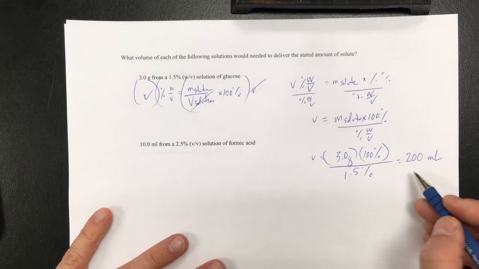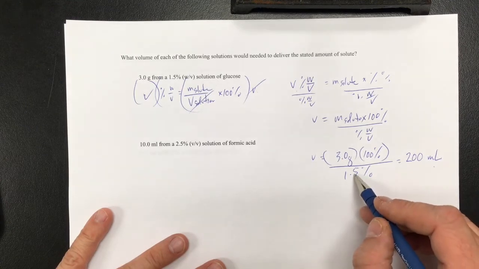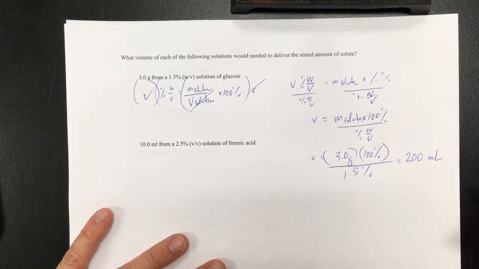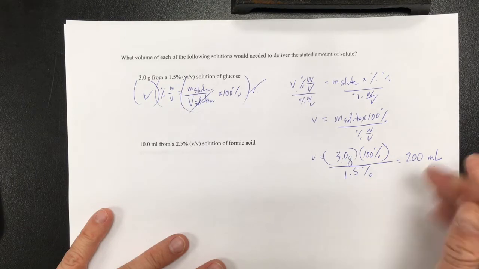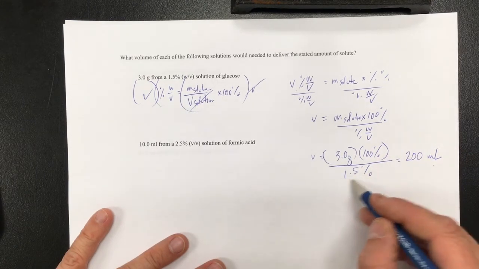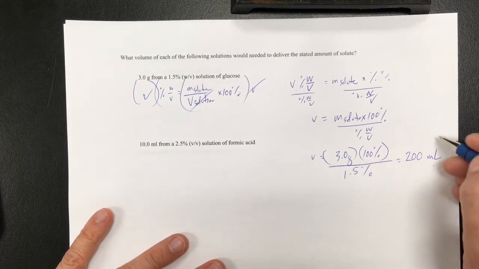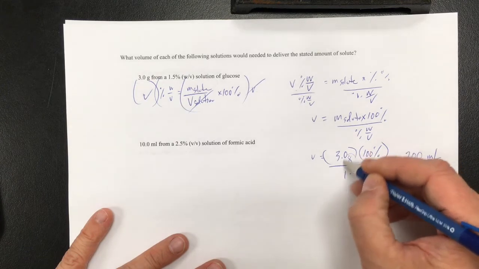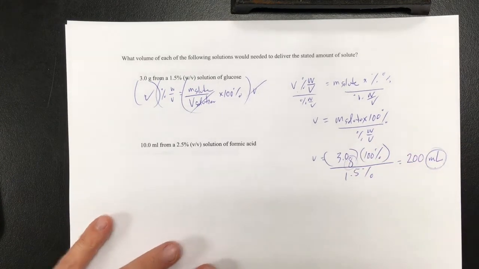So does this make sense? 200 milliliters at 1.5% has 3 grams of solute. Yeah, that makes sense, right? If it was 100 milliliters, we'd have expected 1.5% to have 1.5 grams. Now, important to remember that we've got grams, so this has to be milliliters.